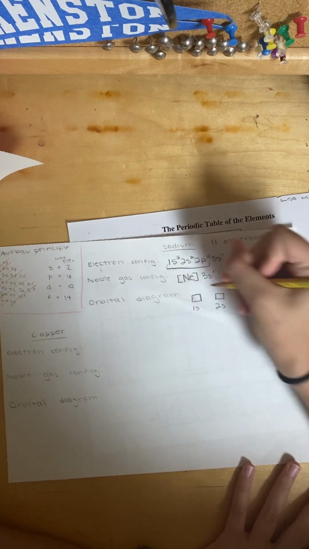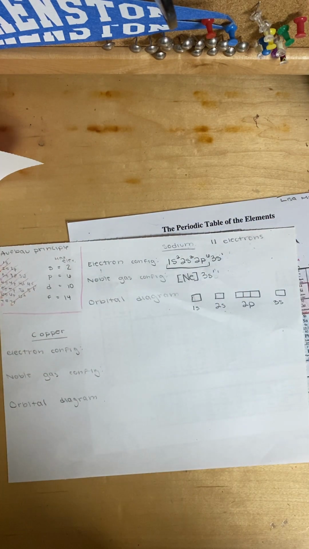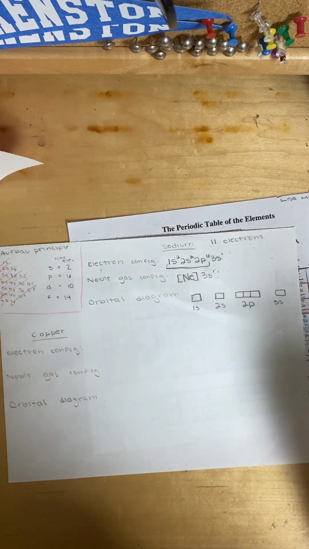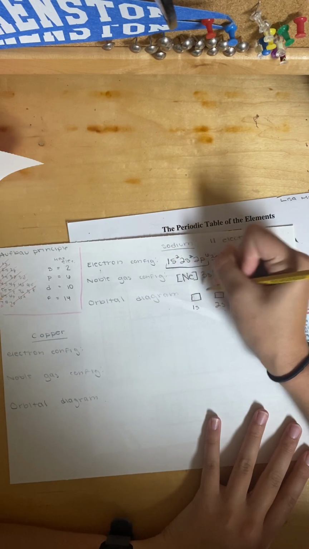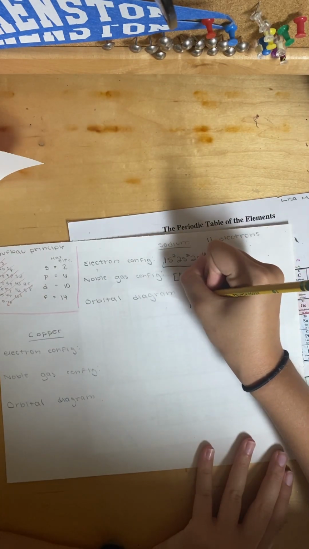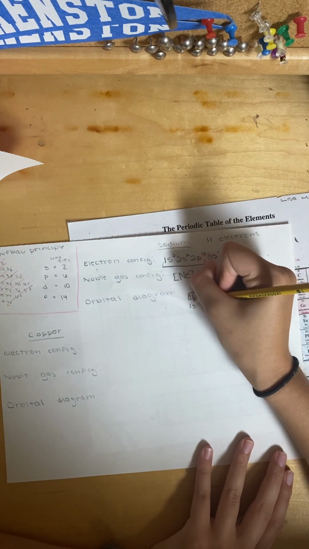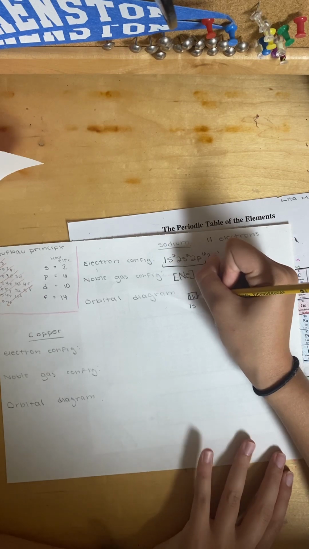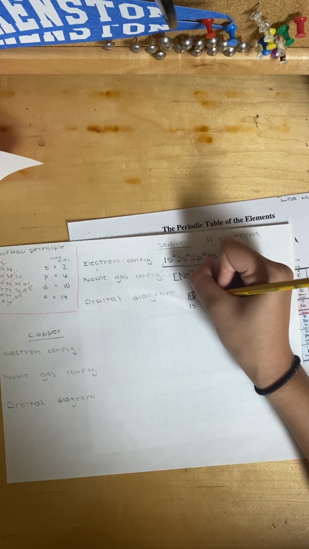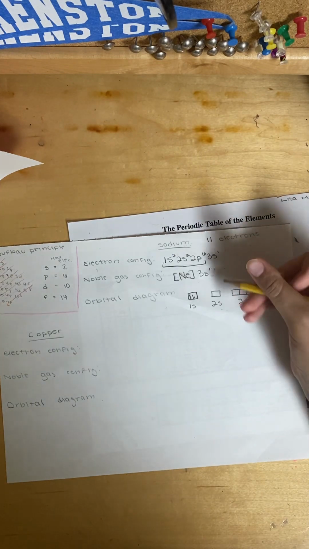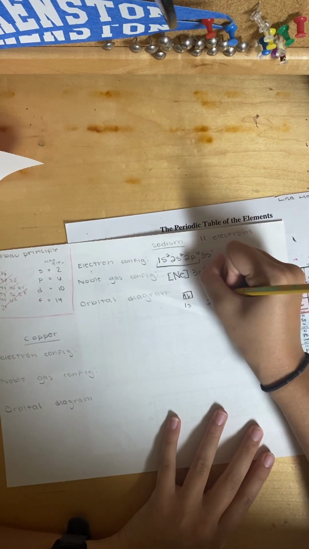Okay, so now that you can see the boxes, we'll have to use both the Pauli exclusion principle and Hund's rule. So first with the Pauli exclusion principle, in each orbital, there needs to be 2 electrons with opposite spins. So for example, we'll have 1 going up and 1 going down. So this is how you correctly write the arrows in an orbital. And this represents 2 electrons. In the 2s, we do the same thing, 1 electron, 2 electrons.